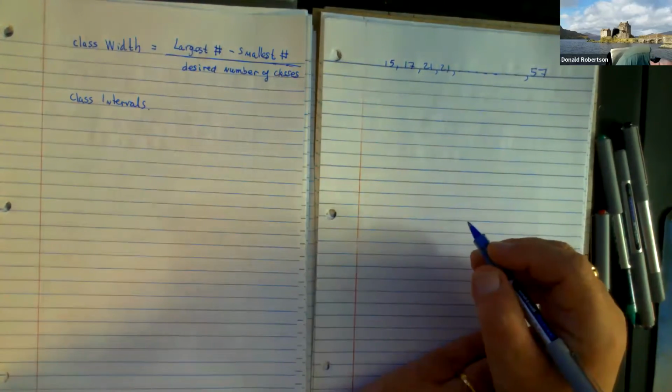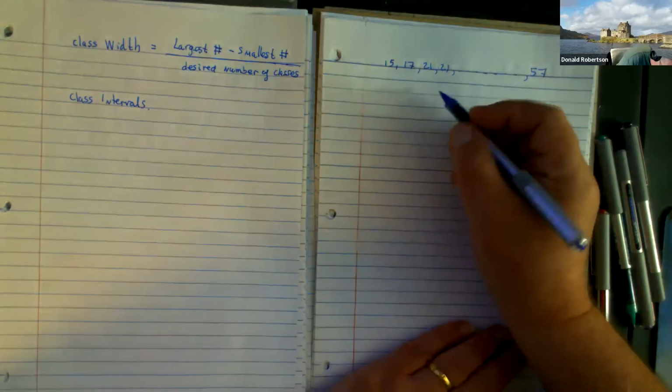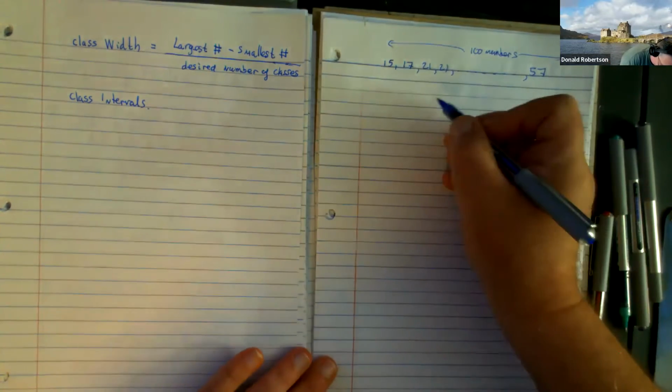We have got to somehow put this into a frequency table. Its formal name would be a grouped frequency table. Let's say that there's 100 numbers here, so I have 100 data points from there to there. If I tried to do a normal frequency table, it just wouldn't work.